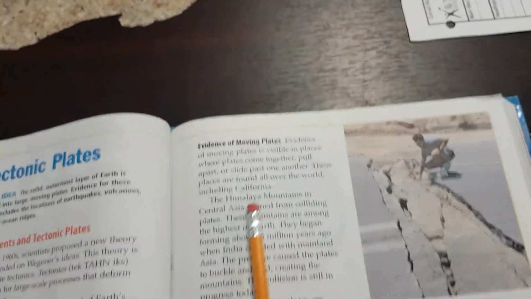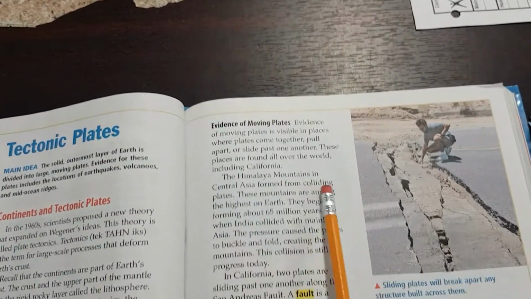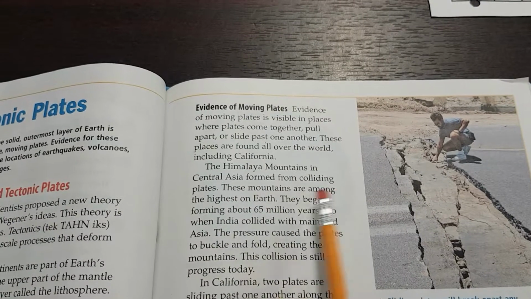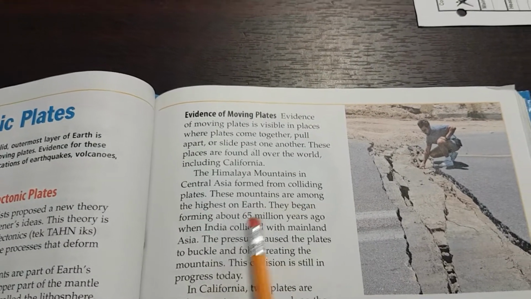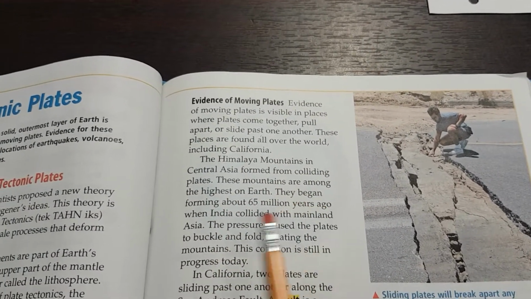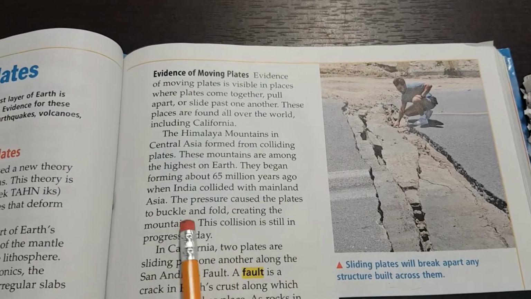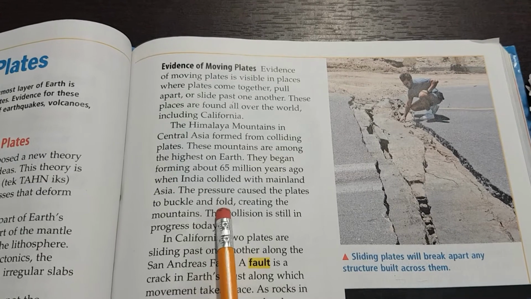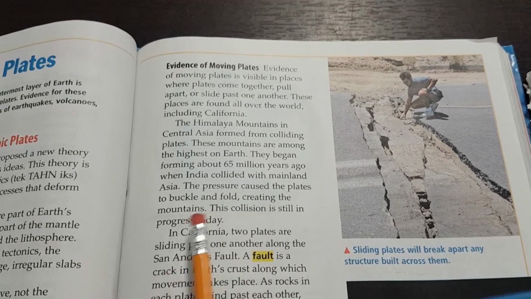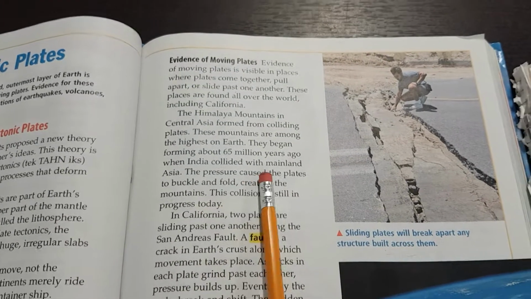All right, the Himalaya Mountains in Central Asia formed from colliding plates. These mountains are among the highest on Earth. They began forming about 65 million years ago when India collided with mainland Asia. The pressure caused the plates to buckle and fold, creating the mountains. This collision is still in progress today.